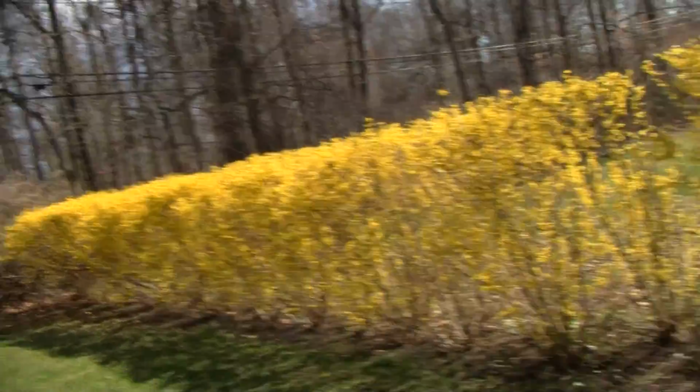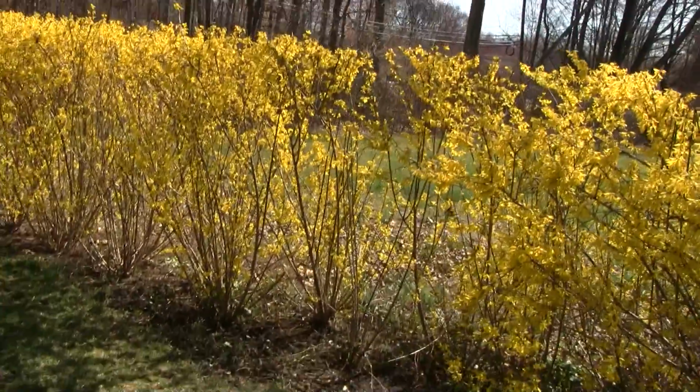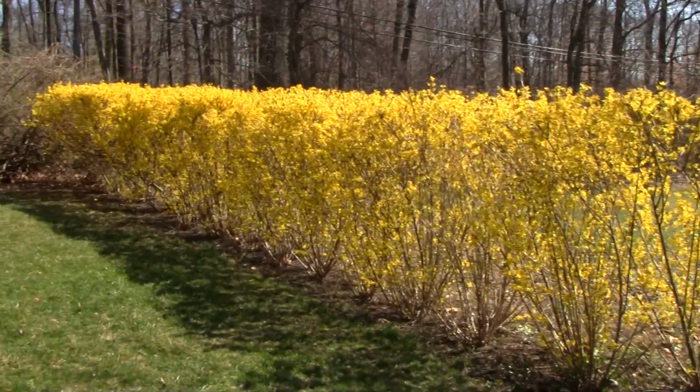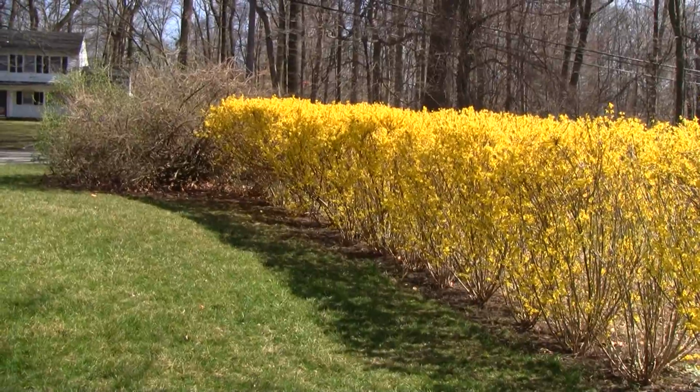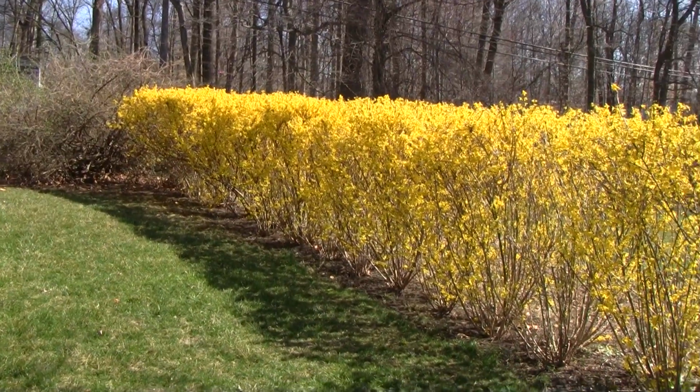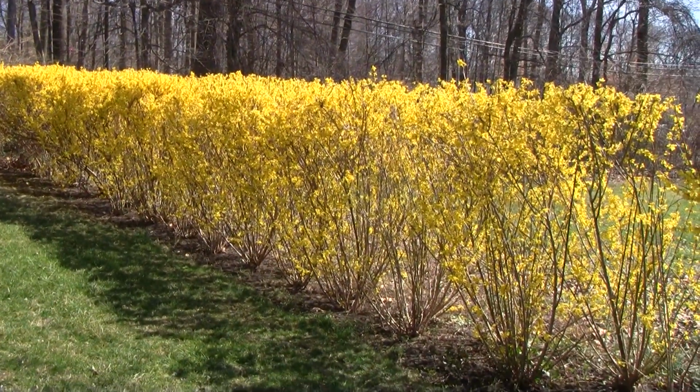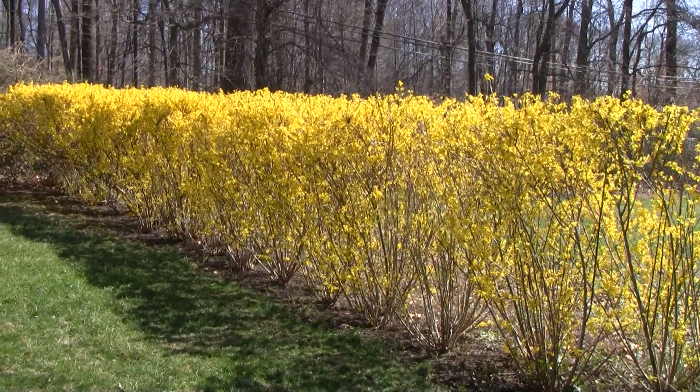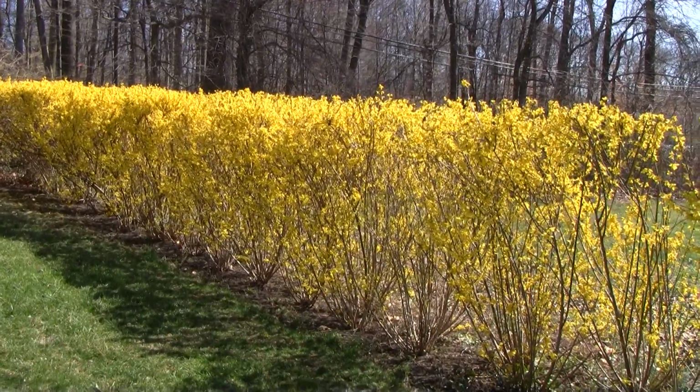I love my forsythia. I love this bright yellow all of a sudden popping up. And that's when I know spring has come. Spring has begun. So first we have to define environment, since I'm talking about environmental changes.